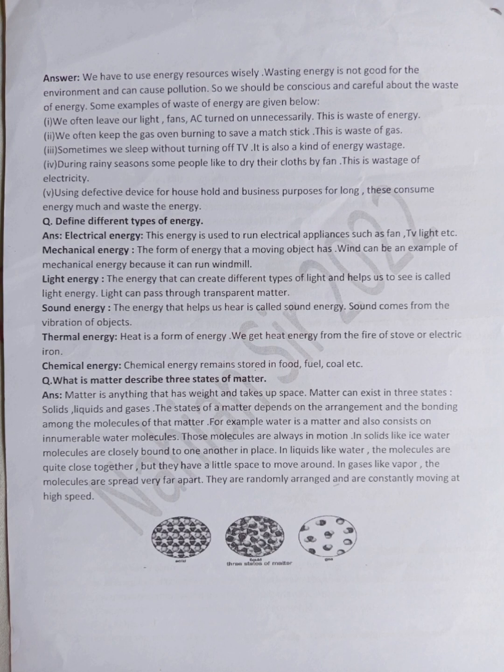Question. Define different types of energy. Answer. Electrical energy. This energy is used to run electrical appliances such as fan, TV, light, etc. Mechanical energy. The form of energy that a moving object has. Wind can be an example of mechanical energy because it can run a windmill.